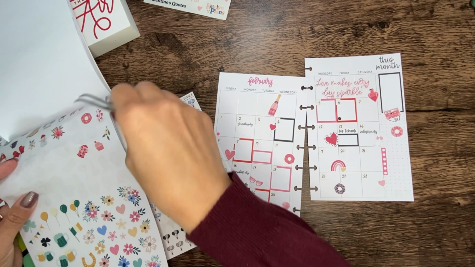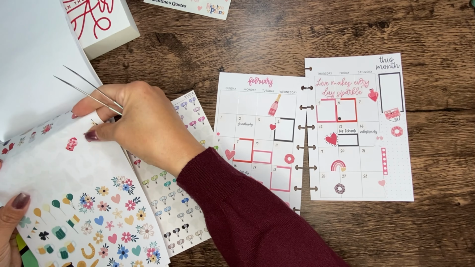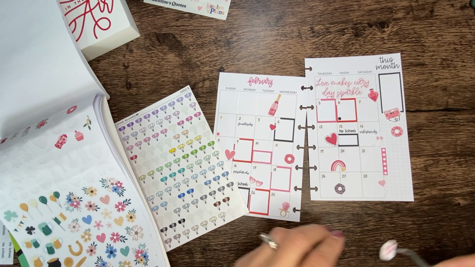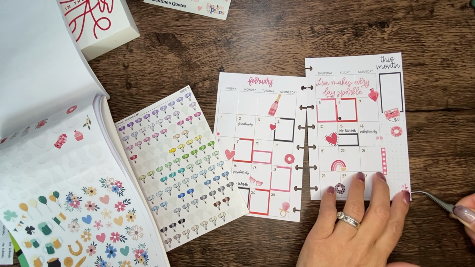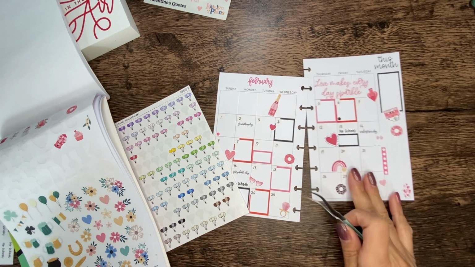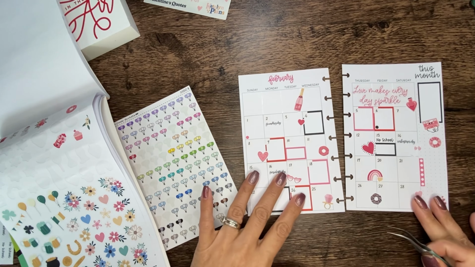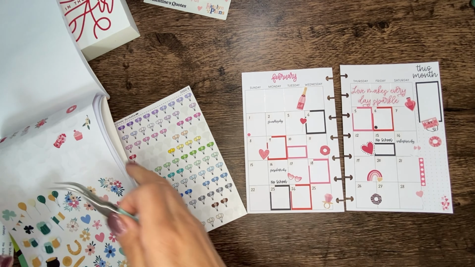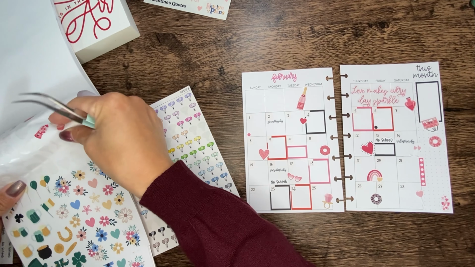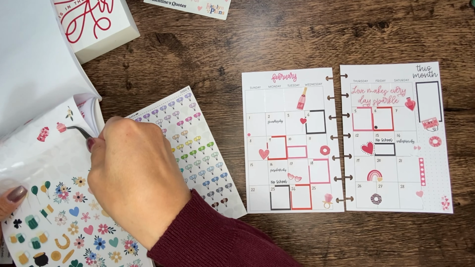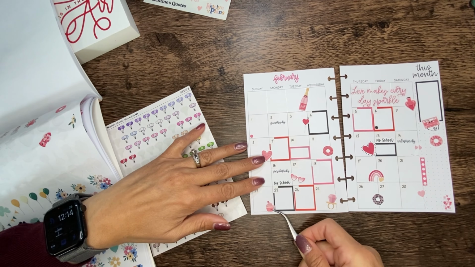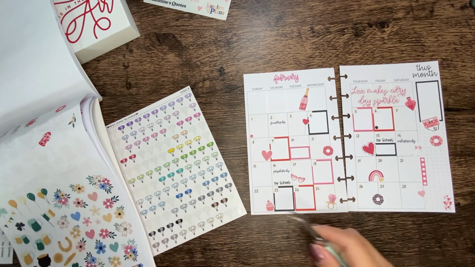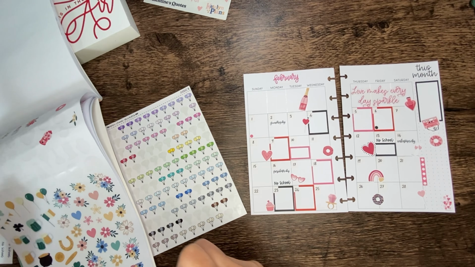And then let's put this jar of hearts down here. Like that. No, because we added to the sidebar there, I think we need to add more over here. I'm going to put this little cupcake here, and I like to put it off to the side just to give me extra space. I can write in there.